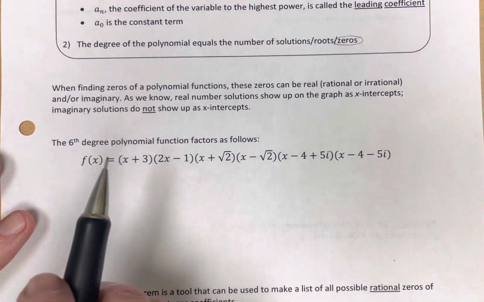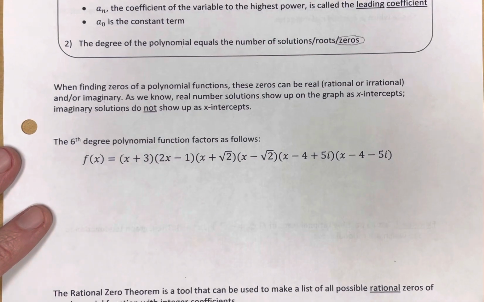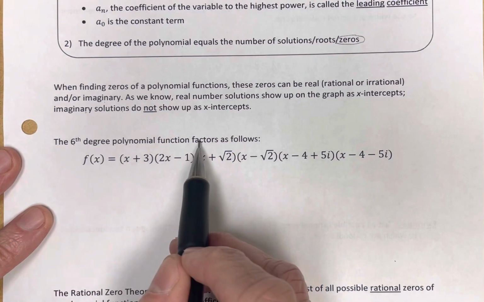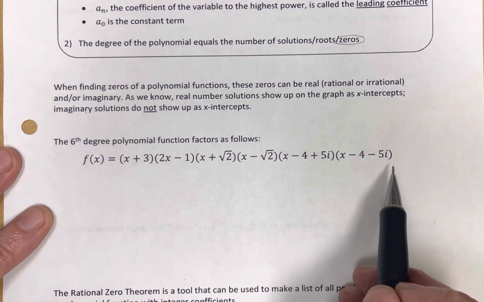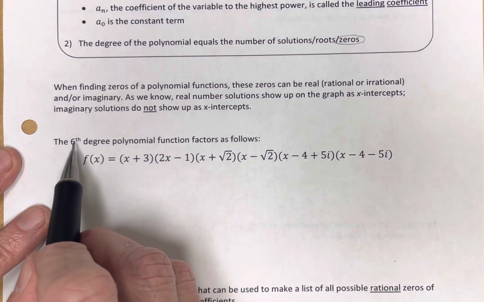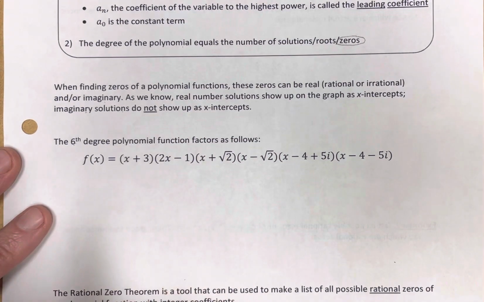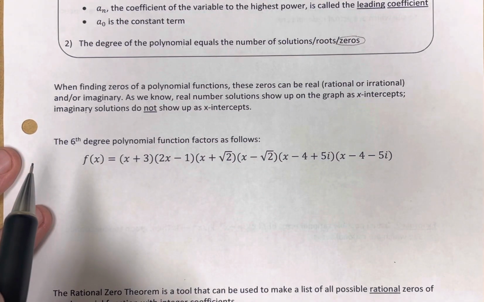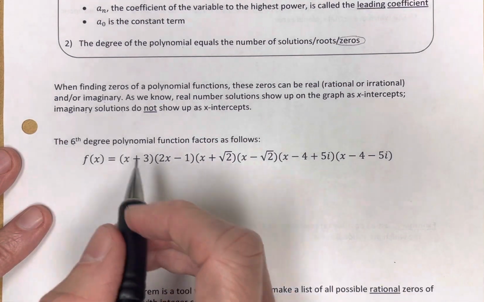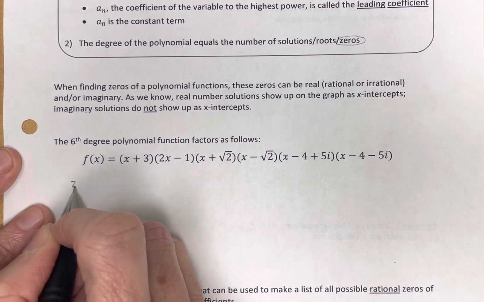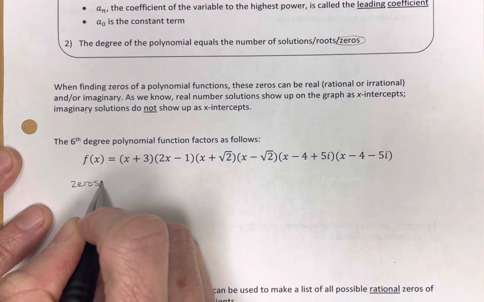So let's take a look at how this might work. A sixth degree polynomial has been factored as follows. A sixth degree polynomial has 6 solutions if multiple solutions are counted separately. In this case, all the zeros are different.